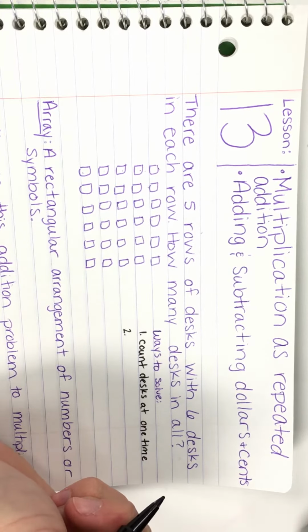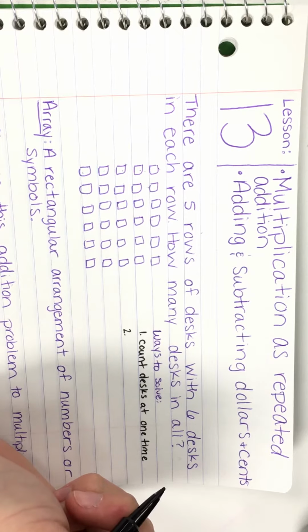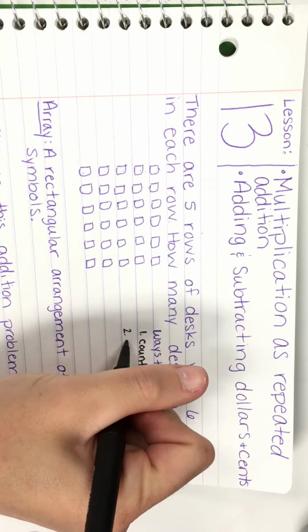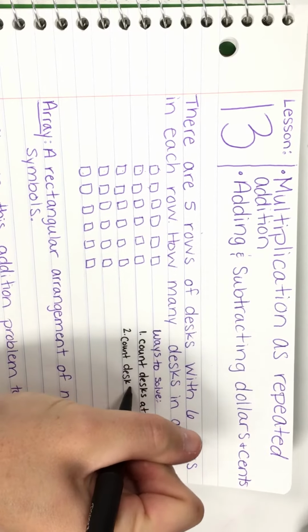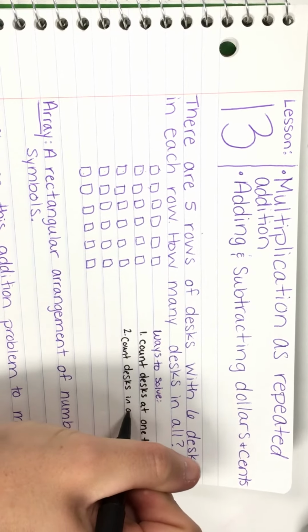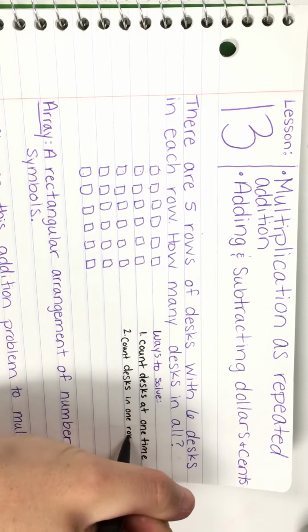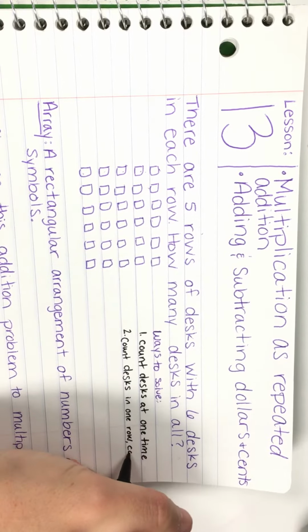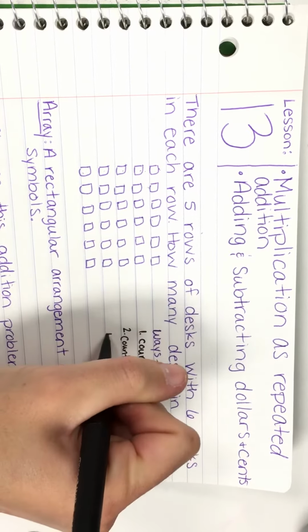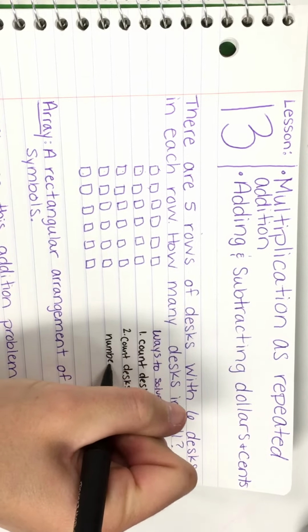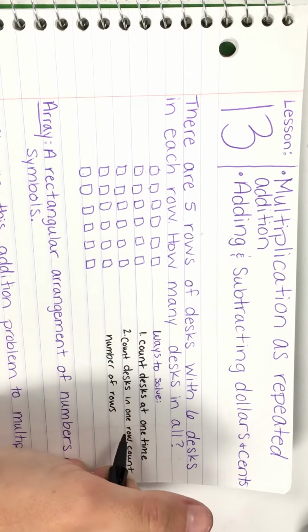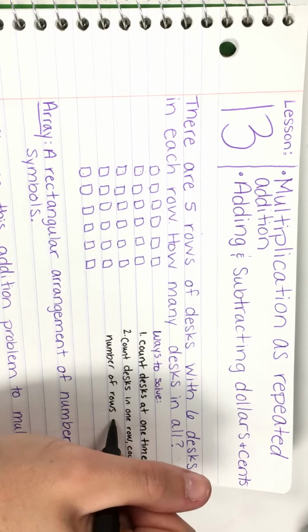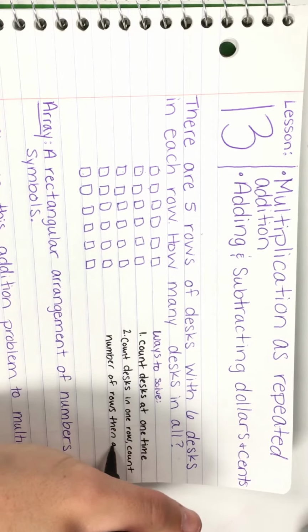The second way is you could count the desks in one row and then count the number of rows. And then the next step, of course, would be to add.